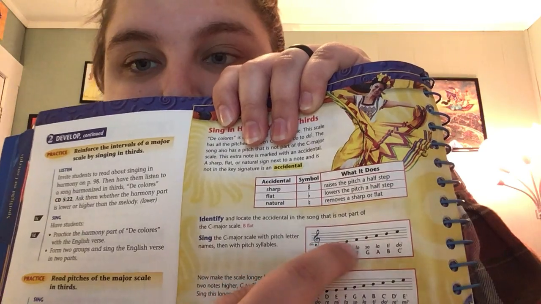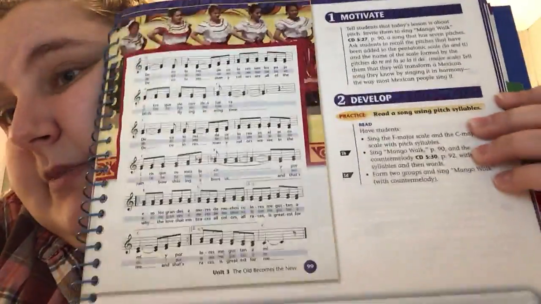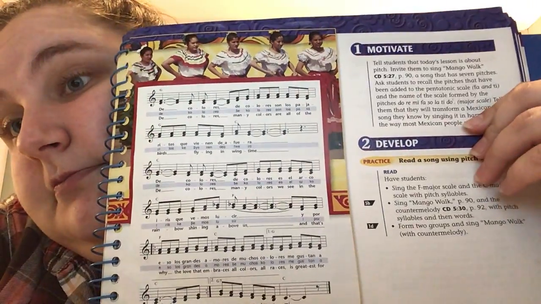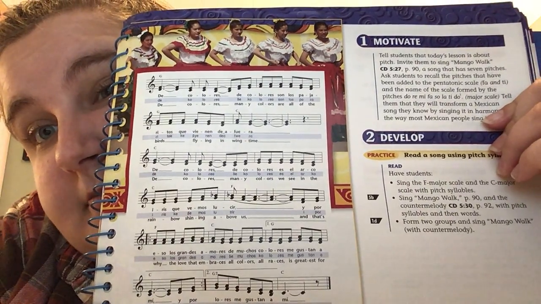So what we're going to do is try to identify and locate the accidental in the song that is not part of the C major scale. The C major scale has no accidentals. It looks like this, okay? No sharps or flats. So I want you to see if you can find the accidental in this song. Is it a sharp? Is it a flat? Is it a natural symbol?